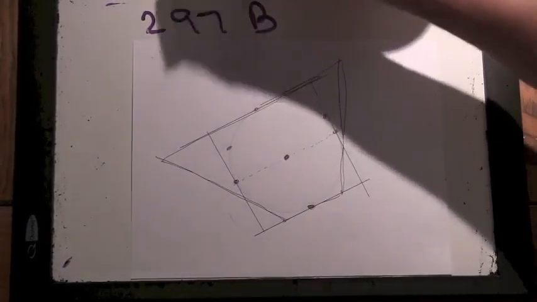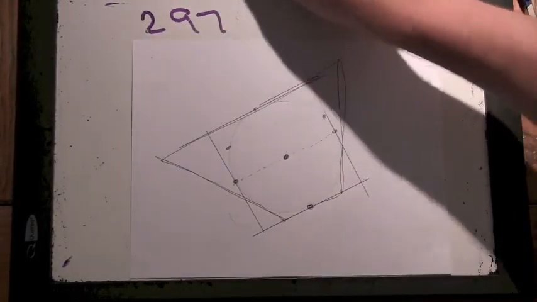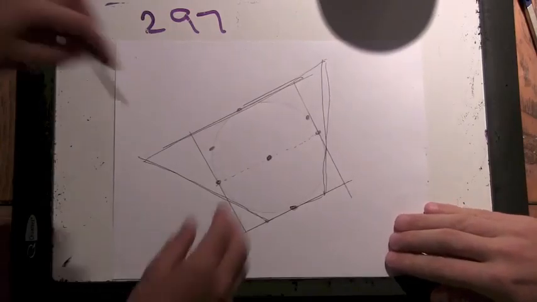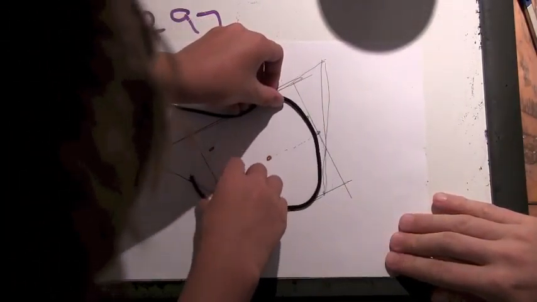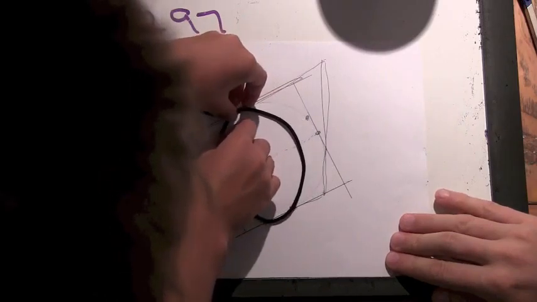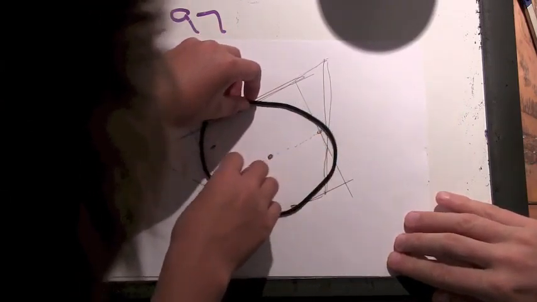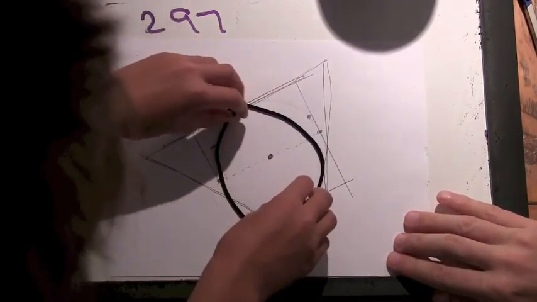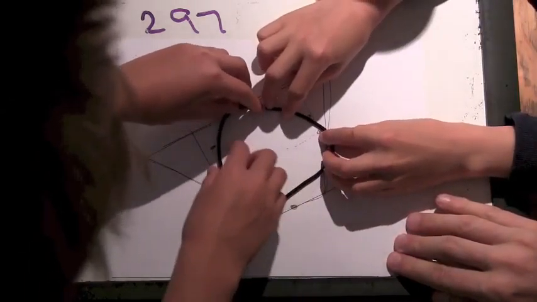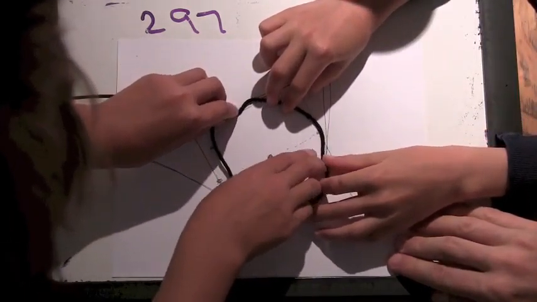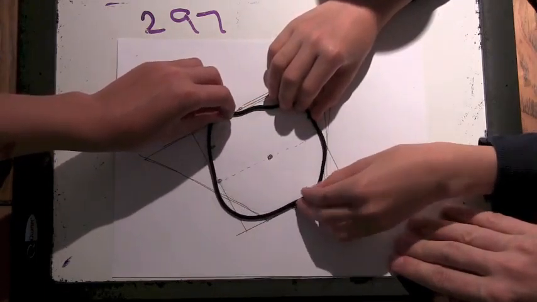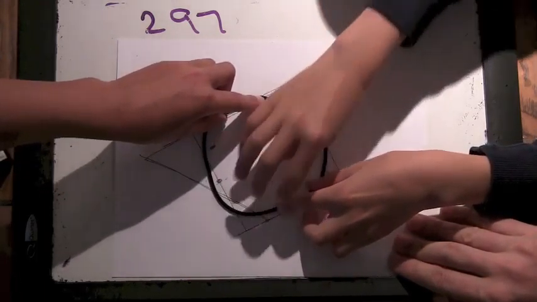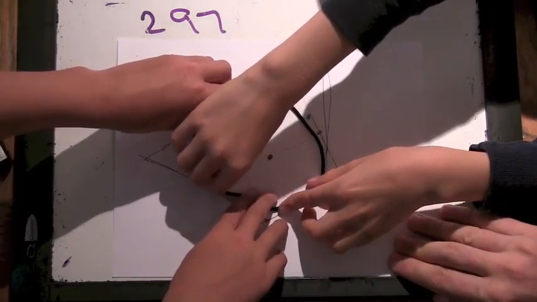Okay, so here's part C. We found some string. So, if we put this all the way around, see, it needs to be a little bigger. There, that looks pretty close. Maybe a little smaller.